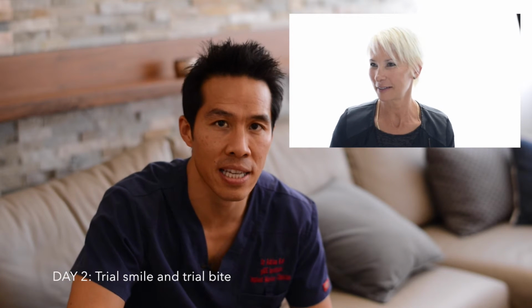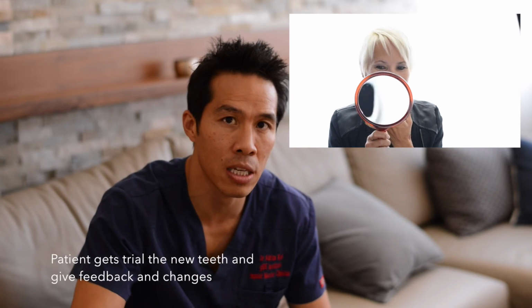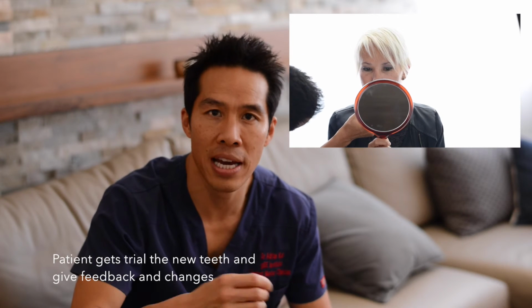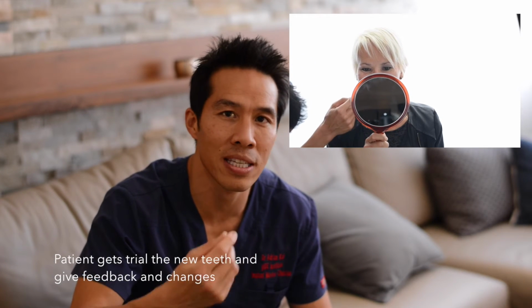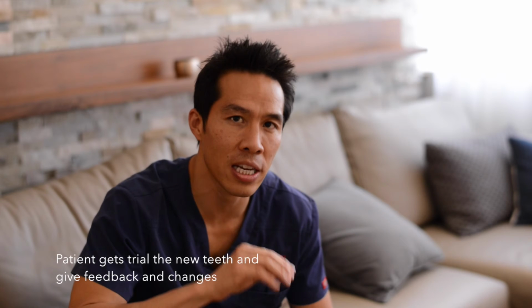So that usually happens on a Monday. By Wednesday, we will have all the teeth set up in wax. So this is what we call the trial smile. So 2 days after surgery, the patient will come in and we will fit those trial smile teeth on top of the implants. The patient then gets to see exactly what the teeth look like and also check that the bite is 100% and even.